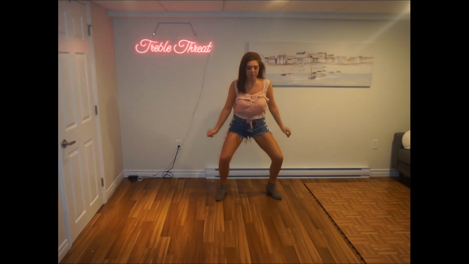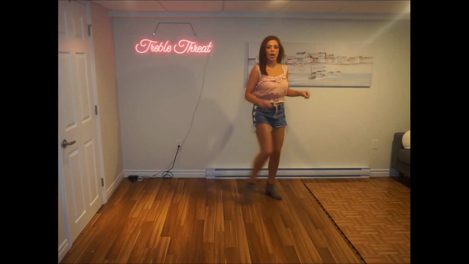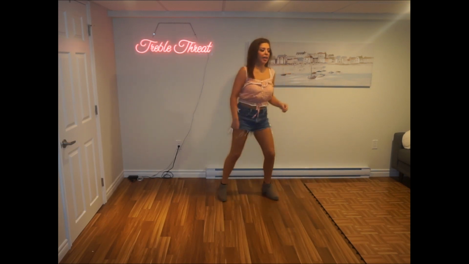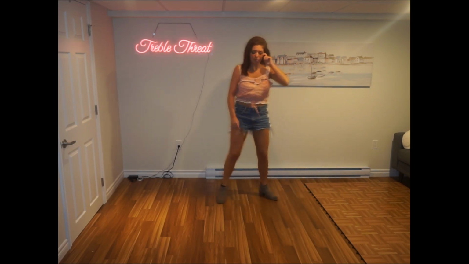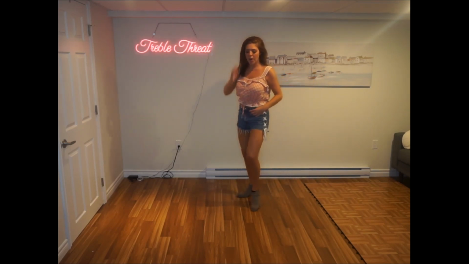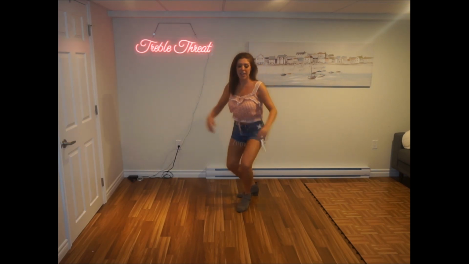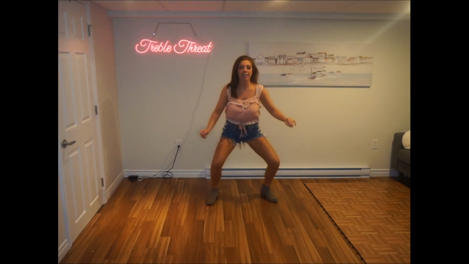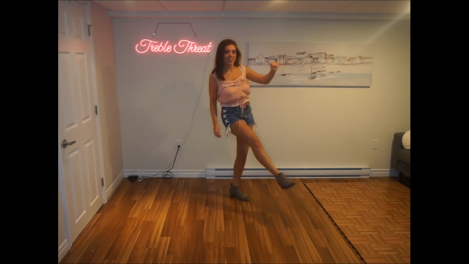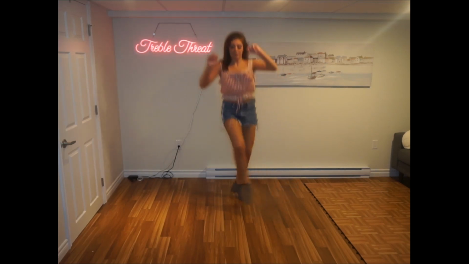Cross, out, and then you're gonna kick your right foot in the corner. So you kind of do a diagonal. I'm kicking it to my left corner. So right foot kick, kicking it to my left. And the counts are, so we just finished the 1 and 2 and 3 and 4 and 5 and 6. So kick that right foot or left, and then bring it back out.